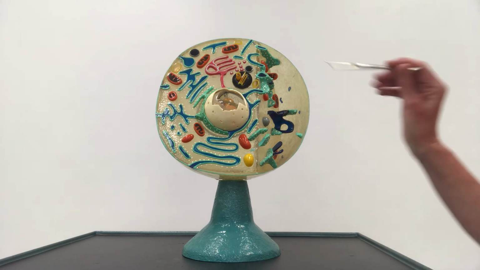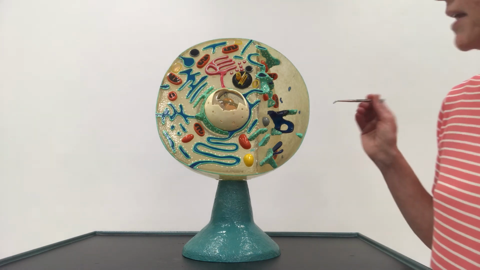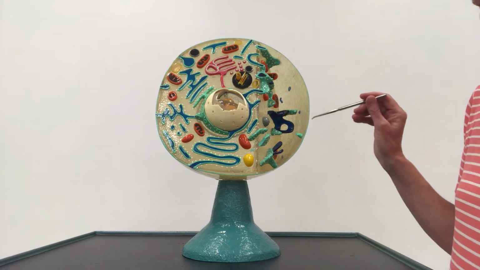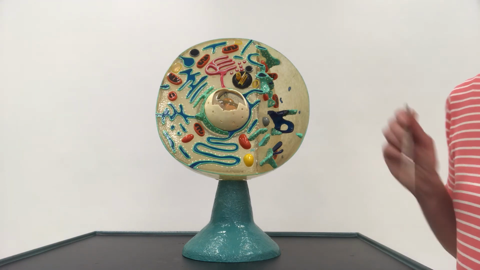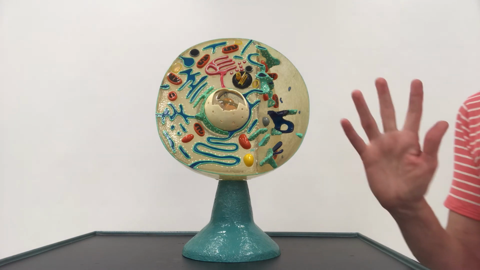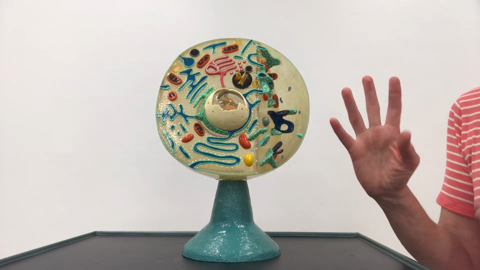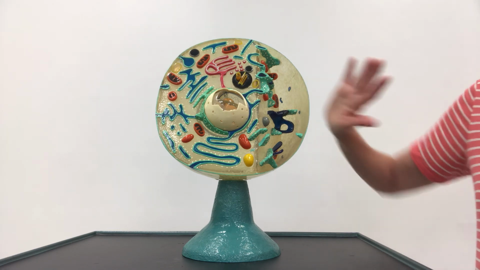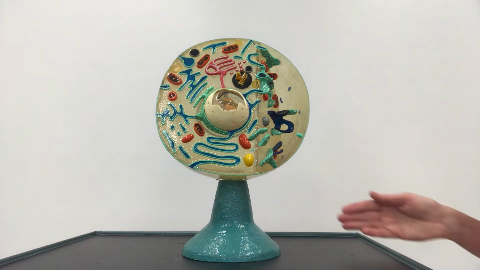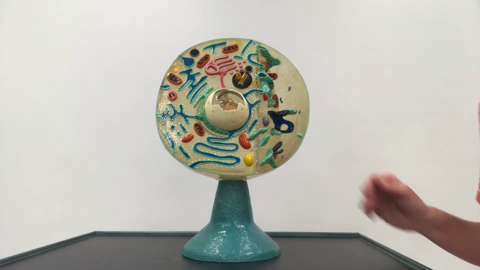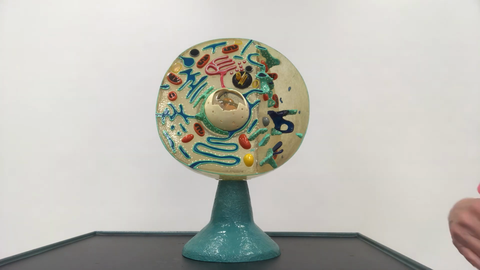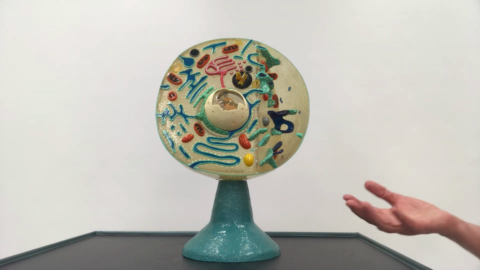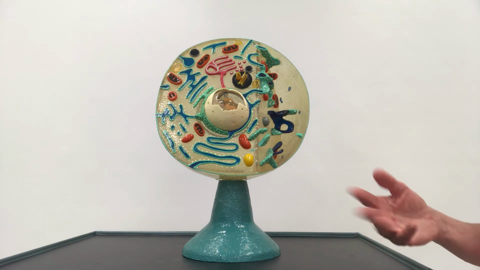Not seen on this cell model are extensions that can occur outside from the plasma membrane. In some of our cells, we will have these little long finger-like extensions that will come right off the cell membrane, and these are called cilia. And the finger-like extensions are going to wave back and forth, and they're going to be used for movement, to move material by the cells, or if it's a little single-cell organism, to move material to their mouth.